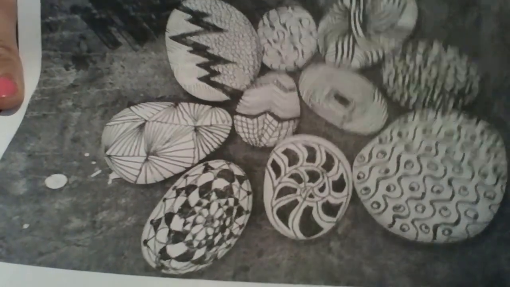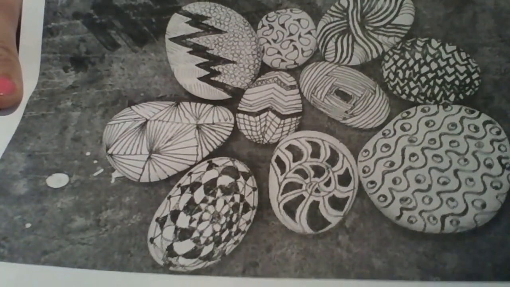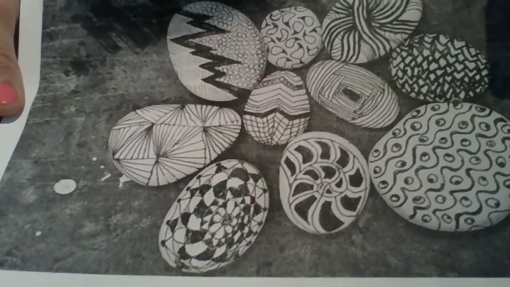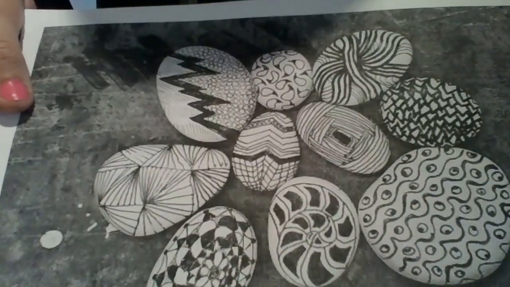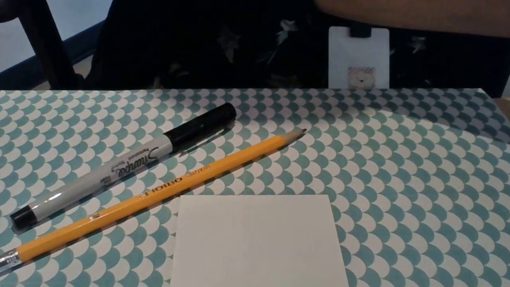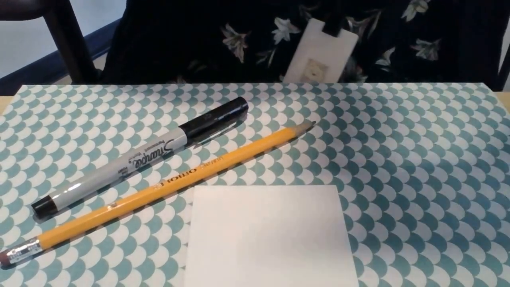Some people also like to do them on rocks. Seriously, if you look this stuff up, there are so many different options, and each option inspires new options. So when you get a chance after you're done with this video, definitely go to your favorite search engine and type Zentangle and see what you come up with.